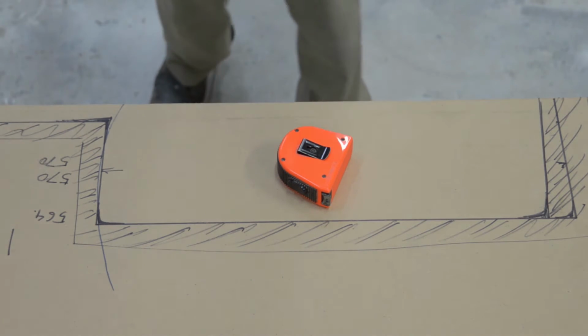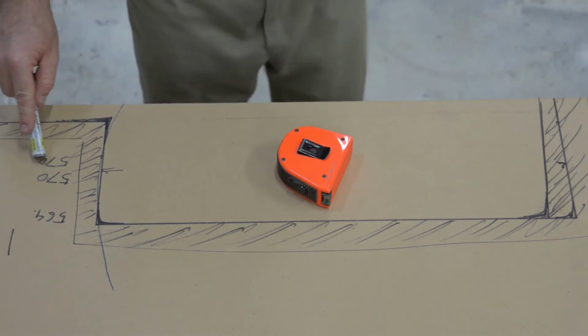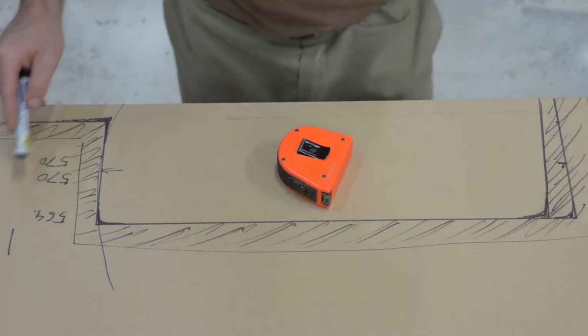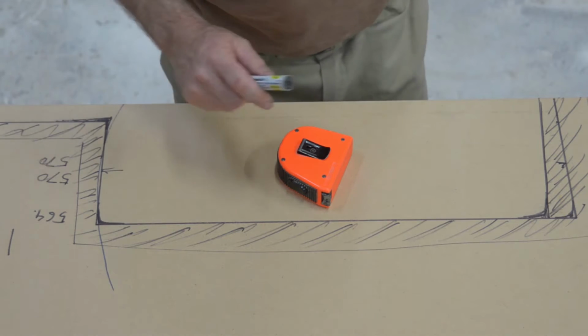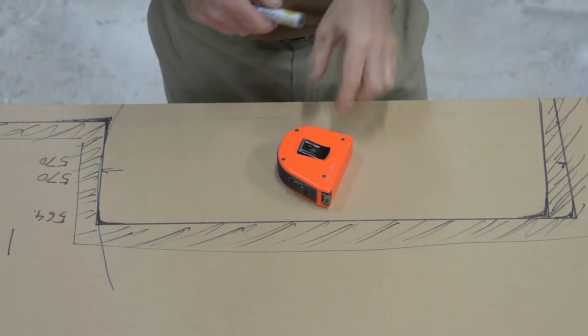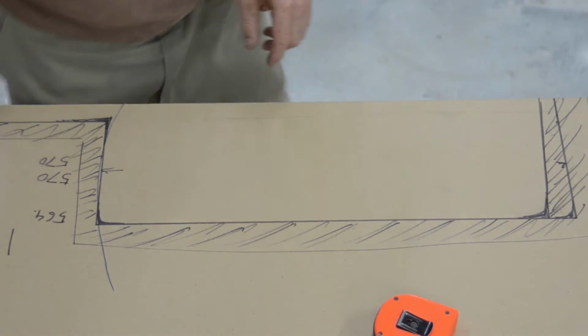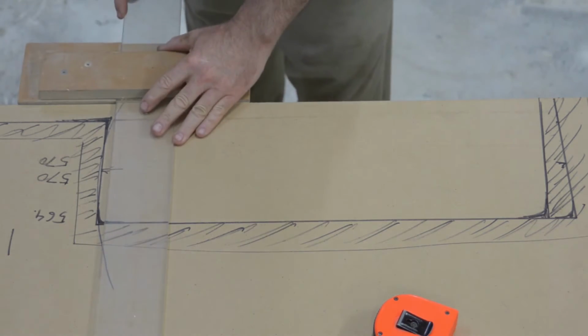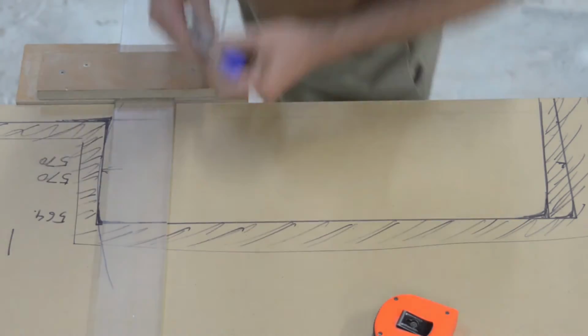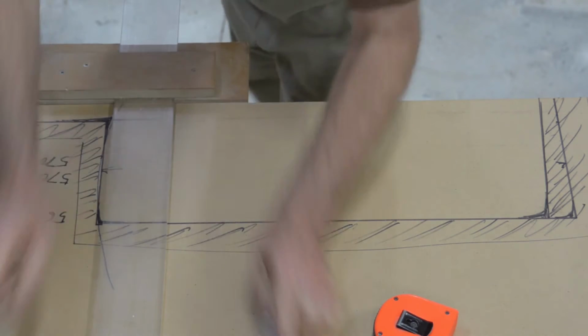So the expectation is, okay, 570, let's make the unit a little bit narrower. I don't know, 568 will certainly go in. That's your first thought. Well, okay, let's try that. Let's assume we've just made a cabinet 570. So I'll use red for the cabinet. There we go.